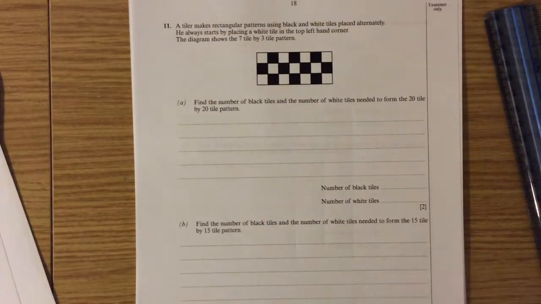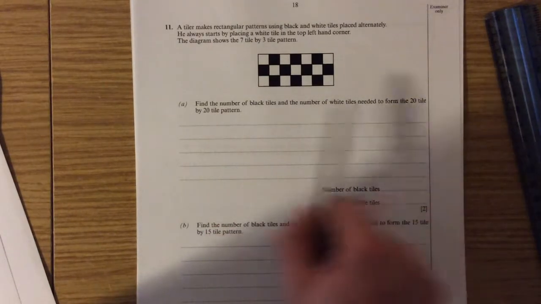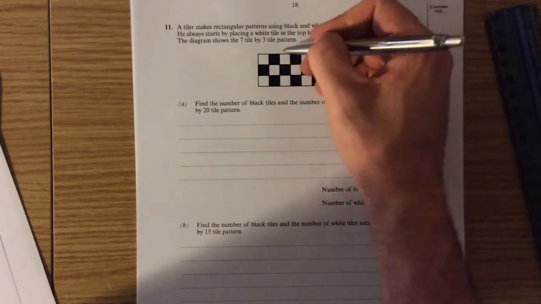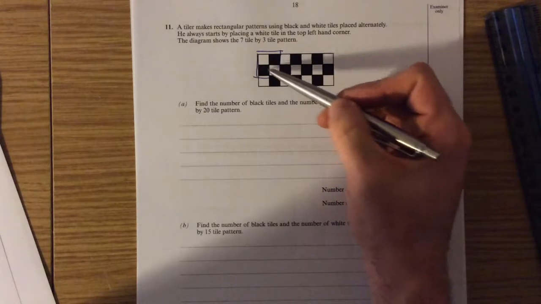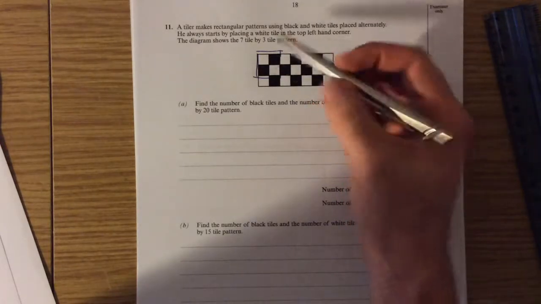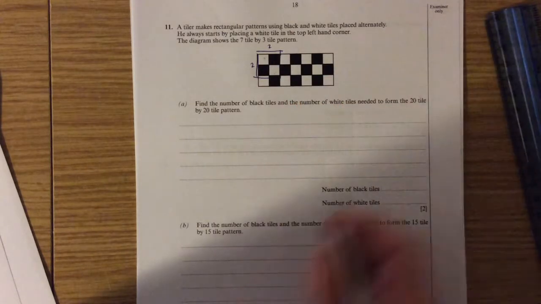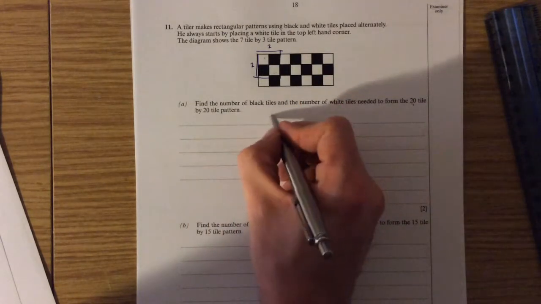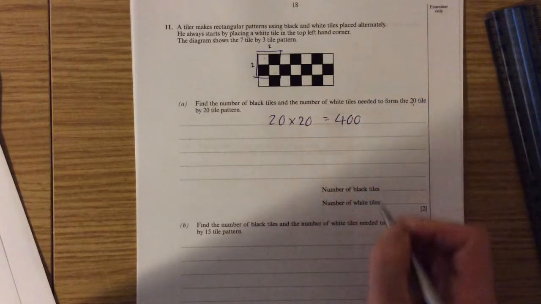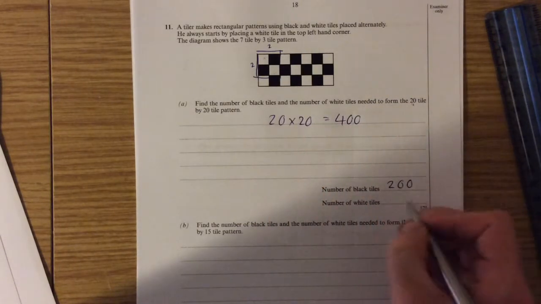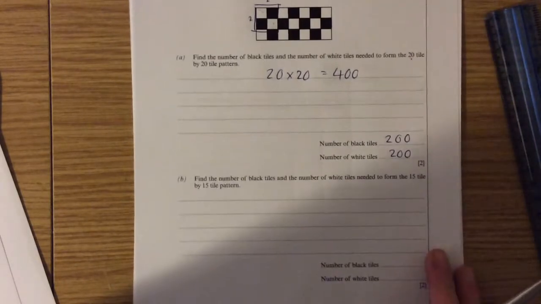The nth term patterns question. This was one of the toughest questions on the paper. If I want to do a 20 by 20 pattern, I'm going to look at a 2 by 2 pattern for reference. In a 2 by 2 pattern, there are 4 tiles, which is found by doing 2 times 2. Half of them are white and half of them are black. In a 20 by 20 pattern, then, there will be 400 tiles in total, and there will be 200 of each, because from the 2 by 2 case, we can see that there's an even split.